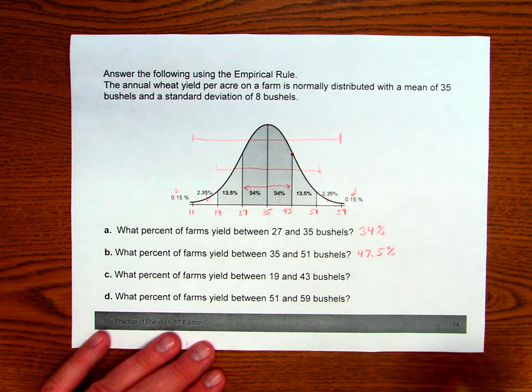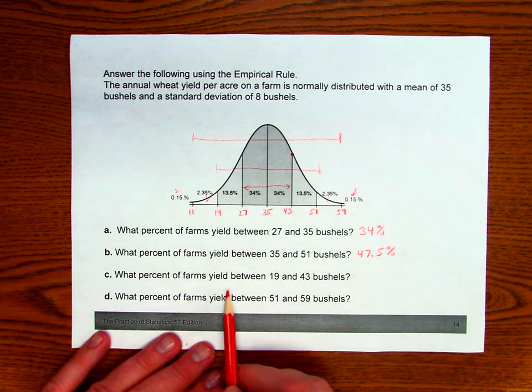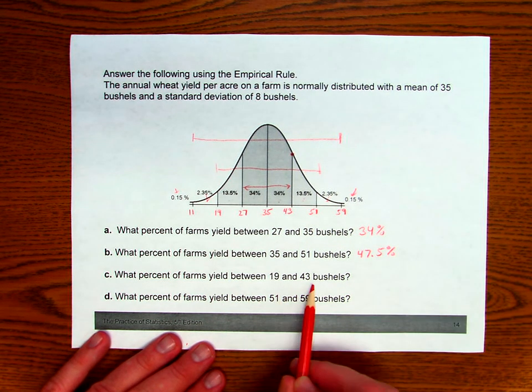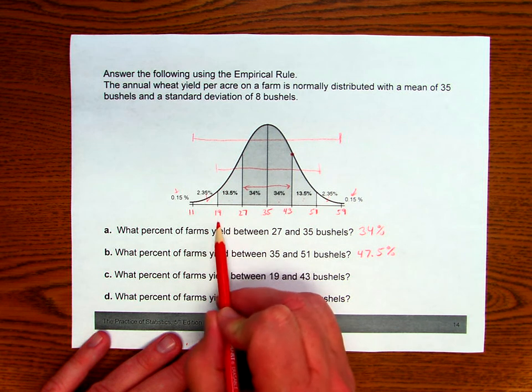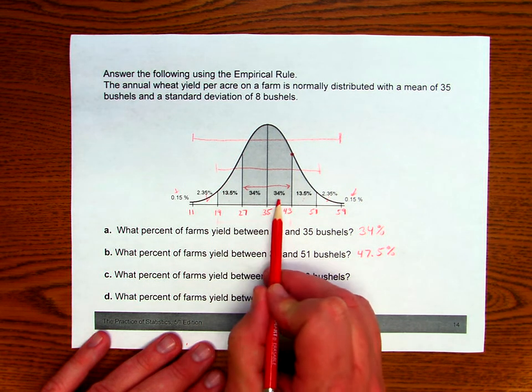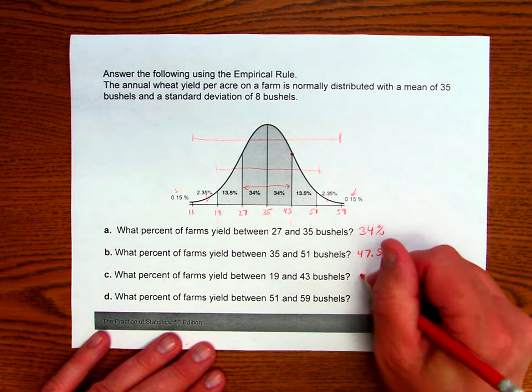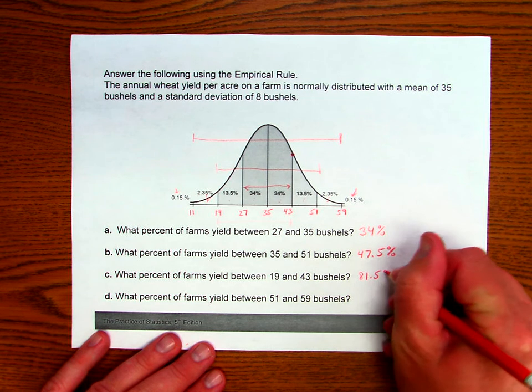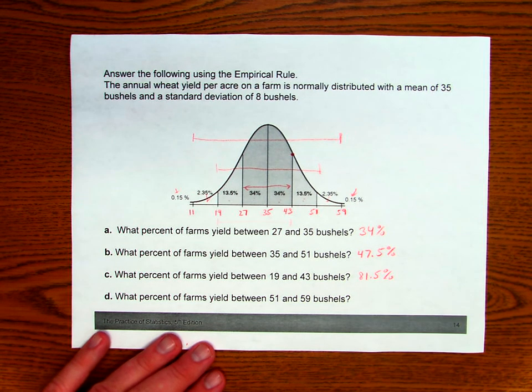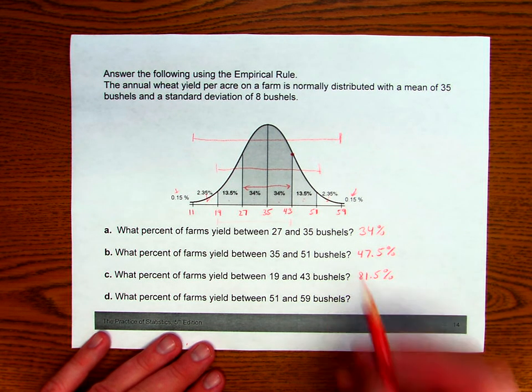What percent of your farms yield between 19 and 43? Well, that's from here all the way to here. So it would be 34 plus 34 plus 13.5. It's 81.5% of the data. What percent of farms yield between 51 and 59? Well, that's there to there, 2.35%.